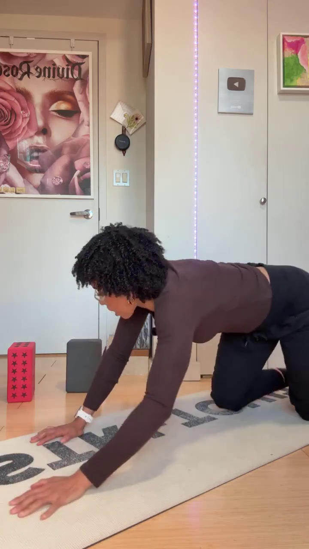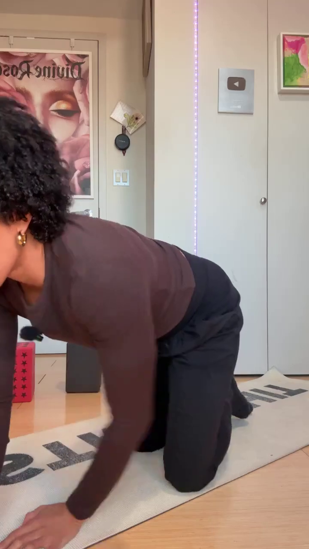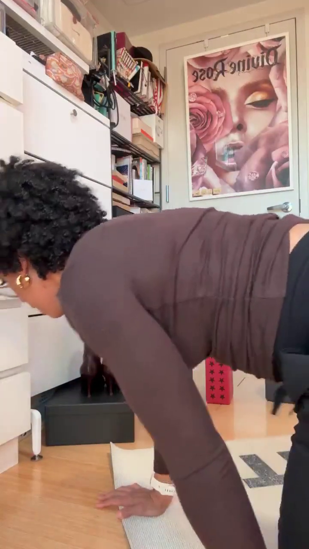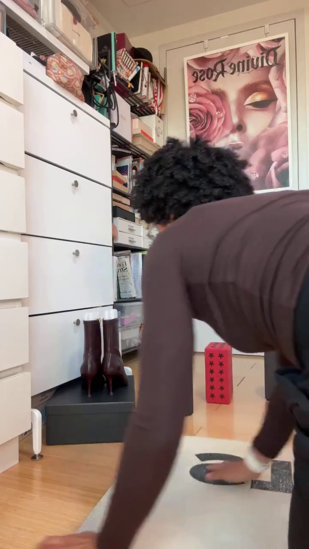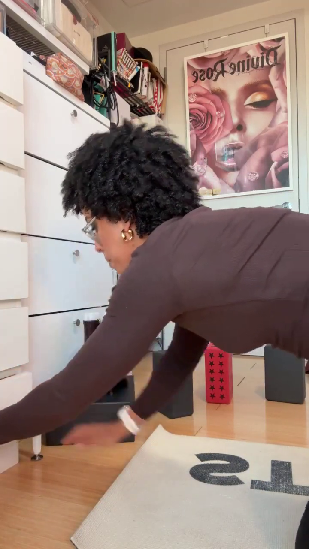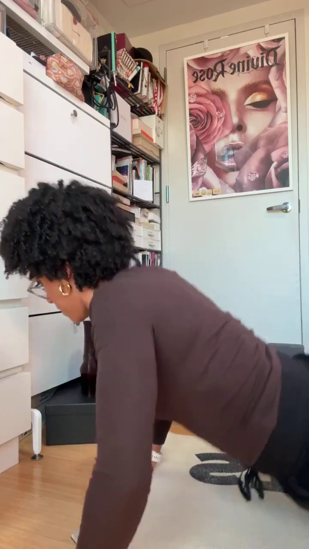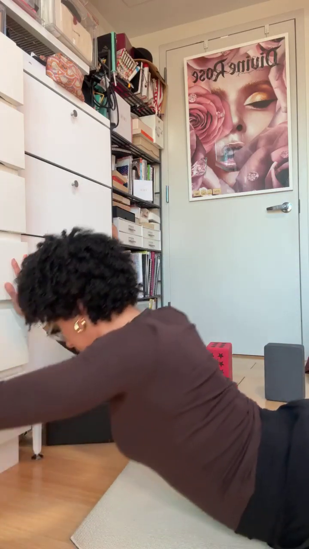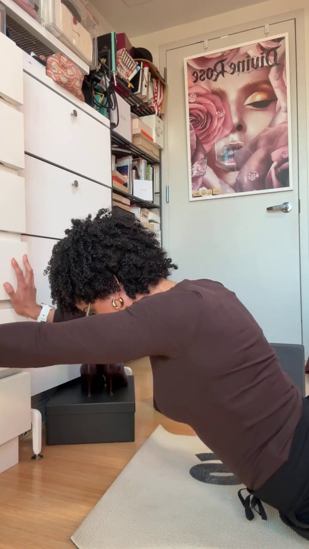Well, I would have to be in front of something, like my dresser, for instance. Don't mind my boots. So it has to be sturdy, where you lift up, hands on, and you push against.